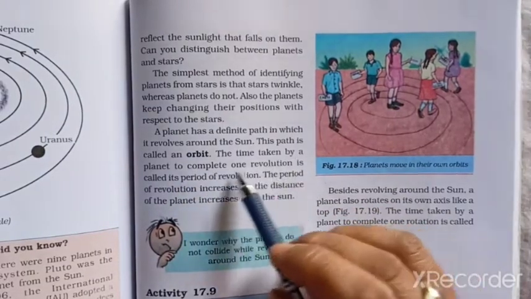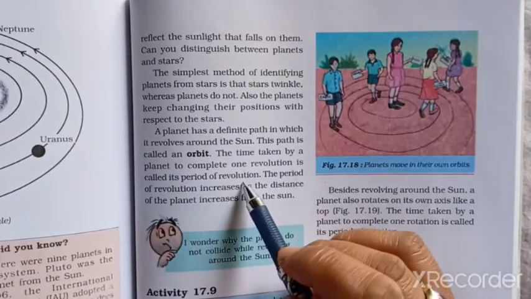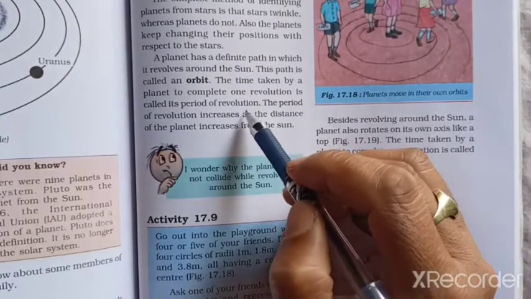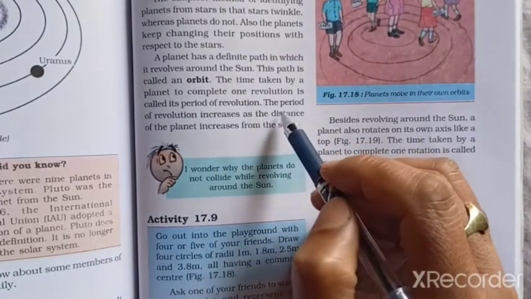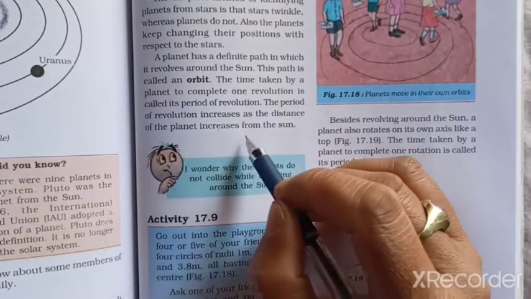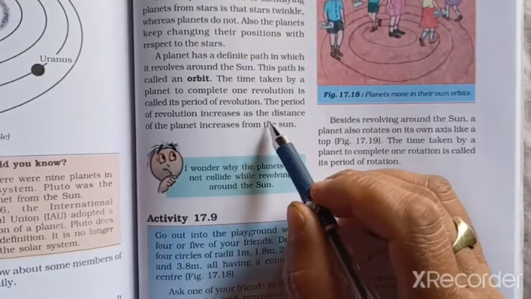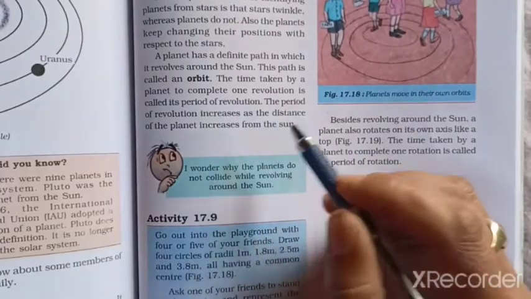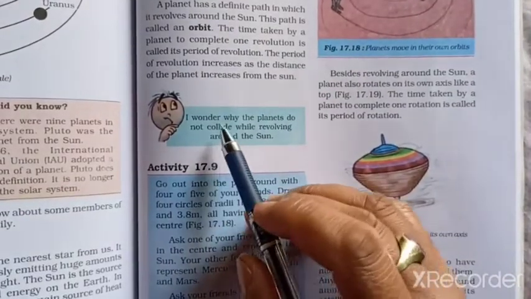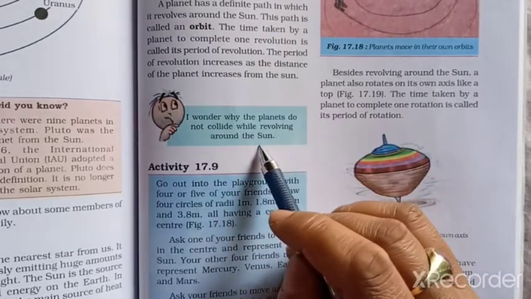The time taken by a planet to complete one revolution is called its period of revolution. The period of revolution increases as the distance of the planet from the Sun increases. Here, I wonder why the planets do not collide while revolving around the Sun.